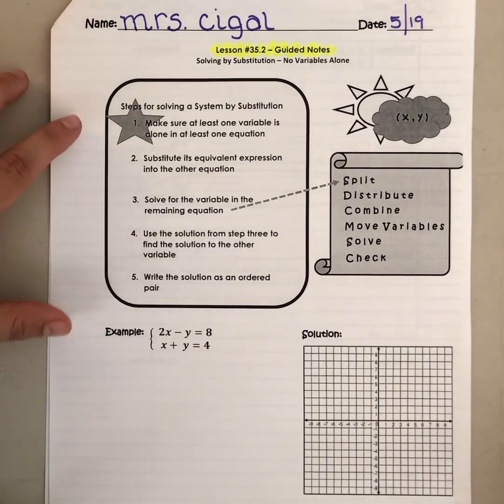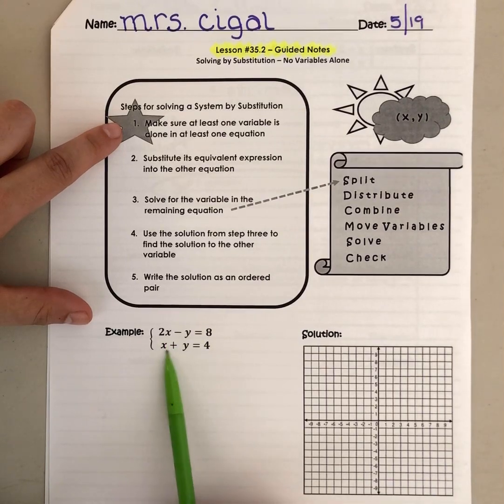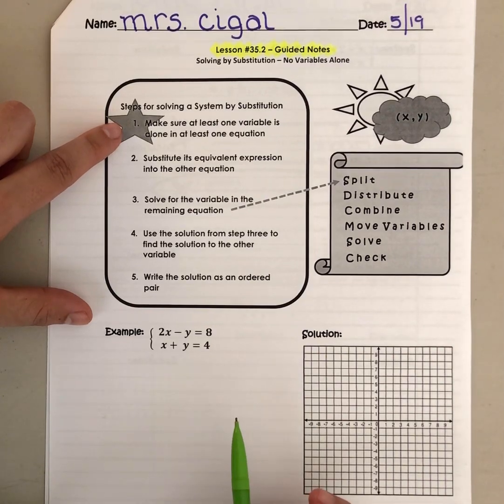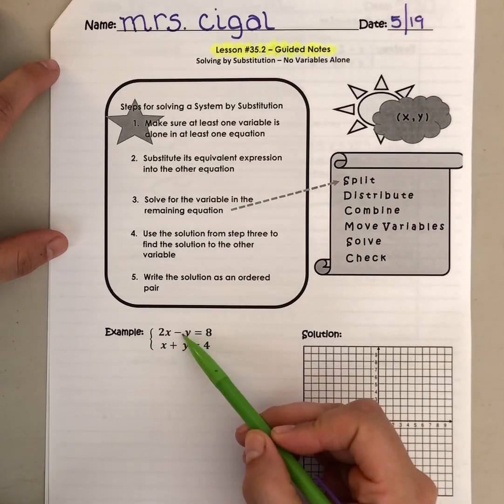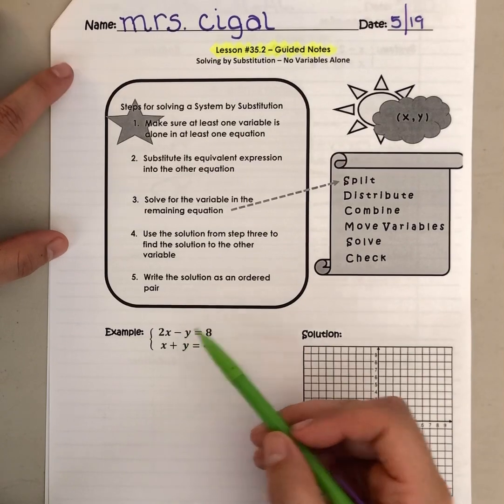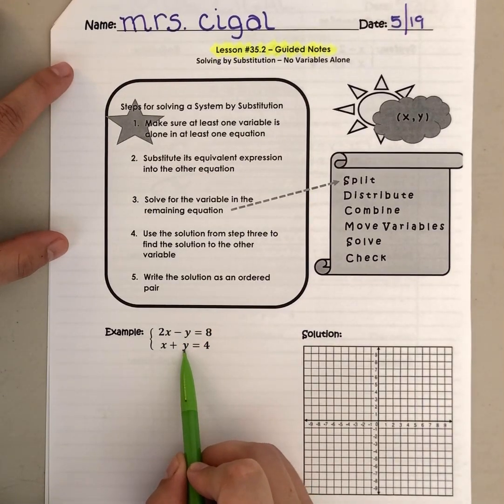So let's go ahead and do that. For the example we have, making sure that at least one variable is alone in at least one equation. Let's take a look. We need to solve for one of these variables in one equation. Typically, the easiest thing to solve for is a variable that has a 1 as a coefficient and preferably a positive 1. So if you notice this one, it's a -1. That's not a bad thing, it's just not the easiest option. Whereas this x and this y, those are going to be easier to solve for.